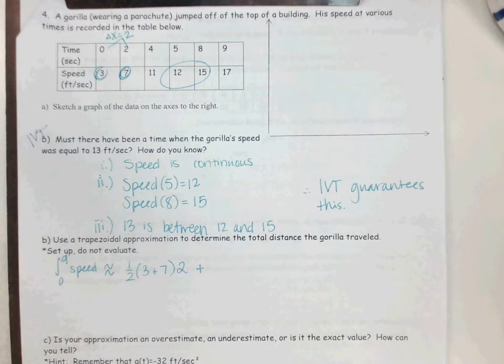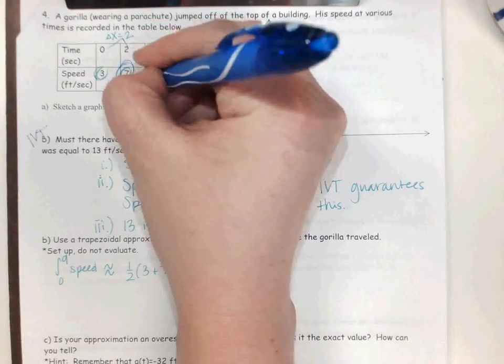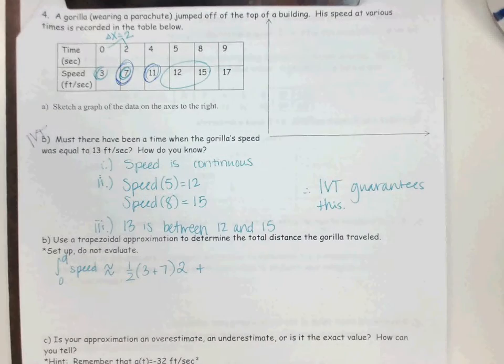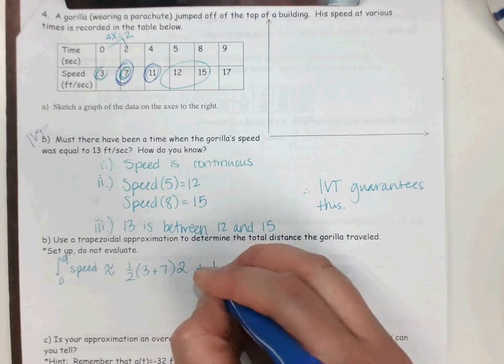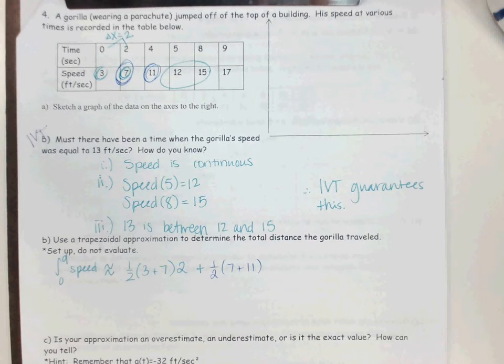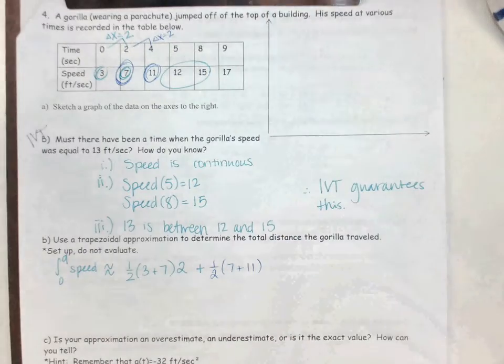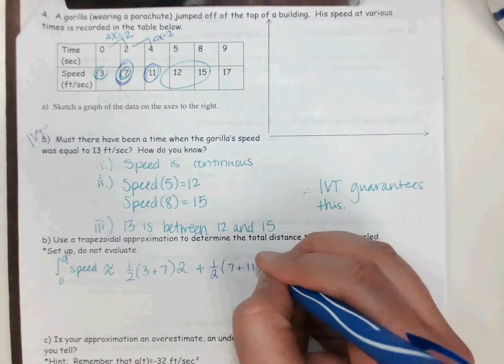Okay, next one. What are my next two bases? 7 again, because remember, he gets counted twice, but now 7 is the first base, 11 is the second base. So 1/2 (7 plus 11), and then how far apart are 7 and 11's x values? From 2 to 4, that's a delta x of 2 again. Plus.